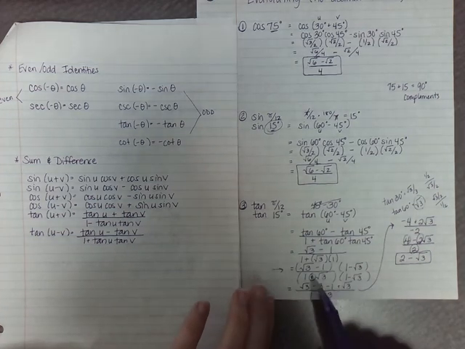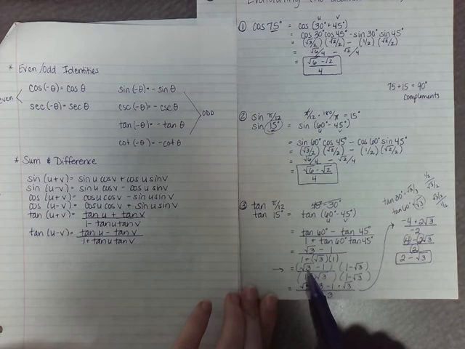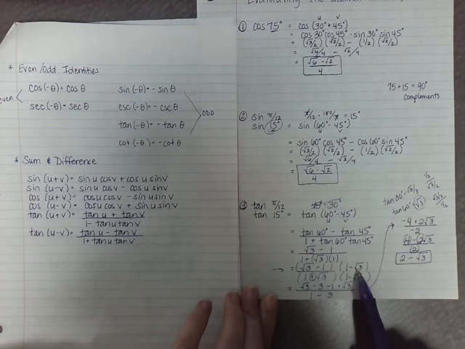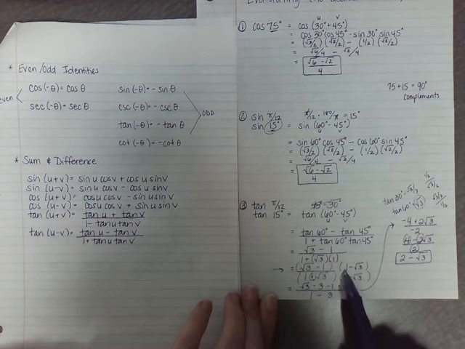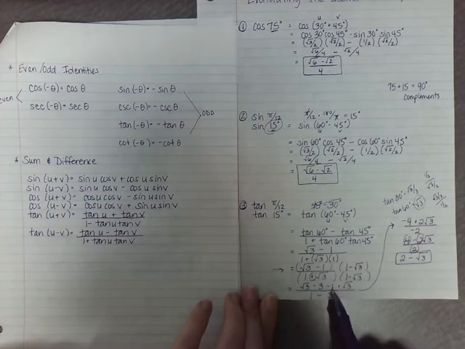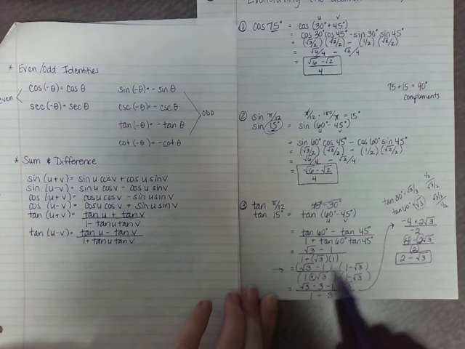All right, so I'm going to FOIL the numerators. First times first is square root 3. Outer times outer is negative 3. Inner times inner is negative 1. And then last times last is square root 3.